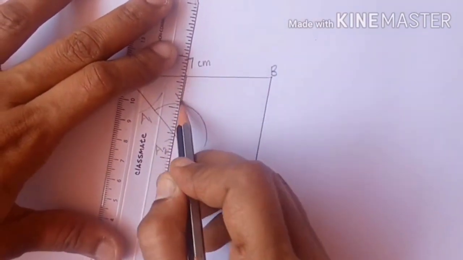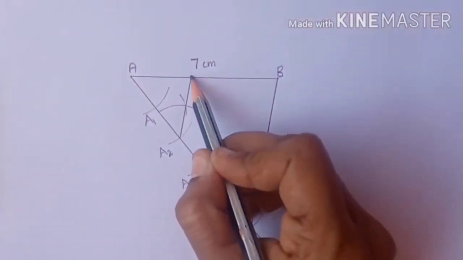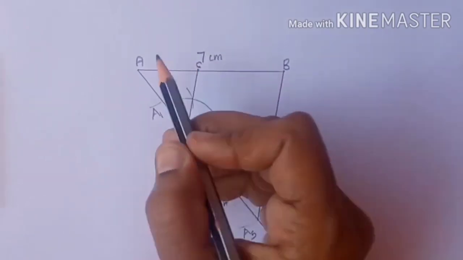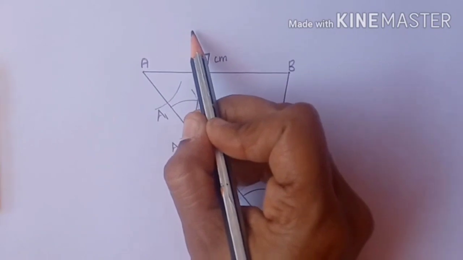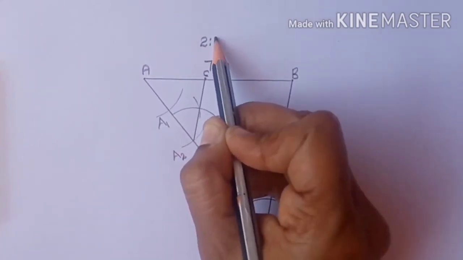Why we have considered A2 in the sense we have to divide the line segment into the ratio 2:3. That's why we have taken the point A2. And the line segment meets at C and AC is to CB, that is 2:3.